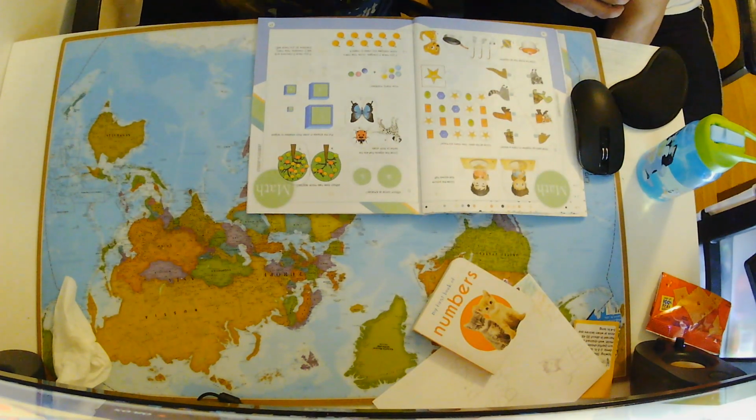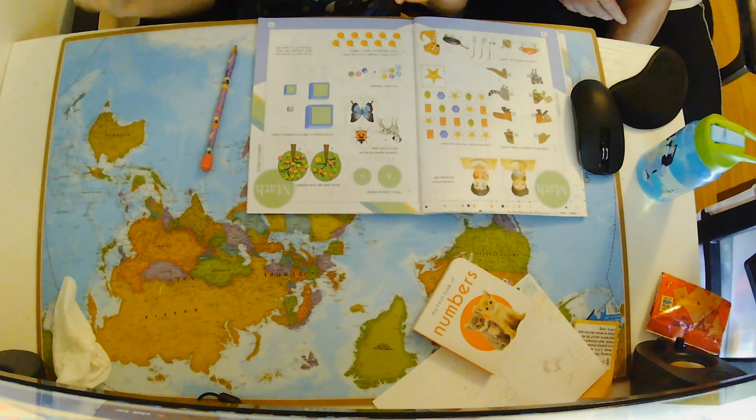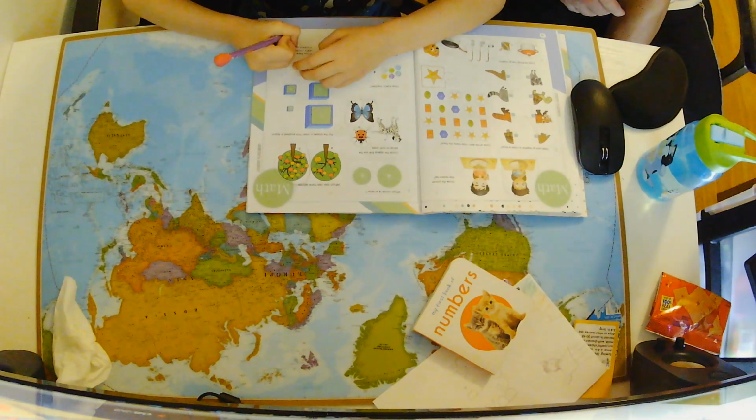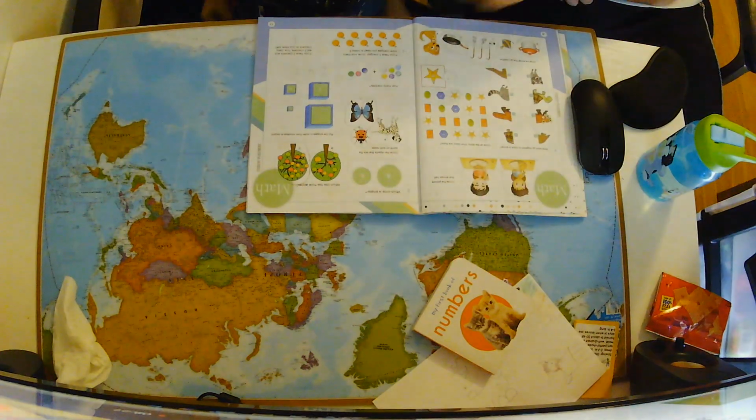If you have 3 crackers and eat 2 crackers, how many crackers do you have left? You have 3, then you eat 2. How many are left? So let's see. You have 3, take away 2, and then you have. Do I make the number? Yes, the number that you have left. 1.